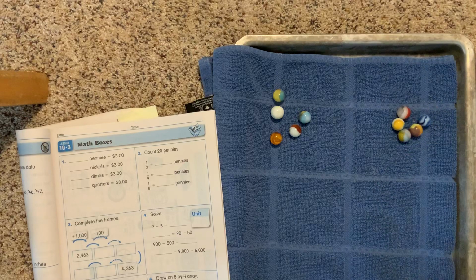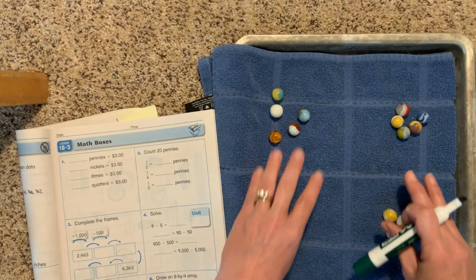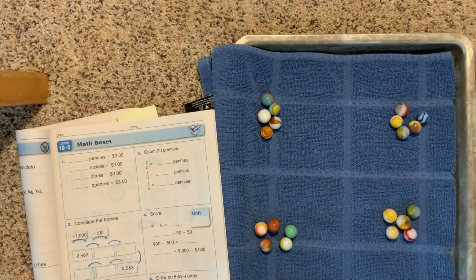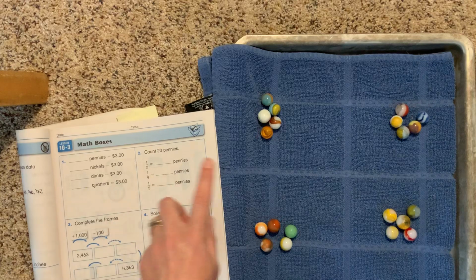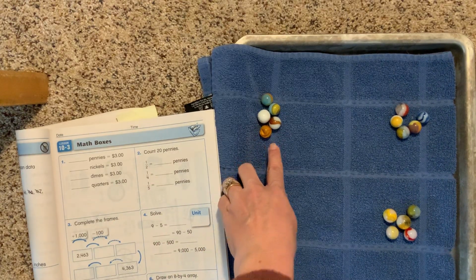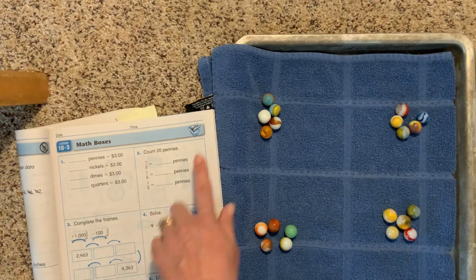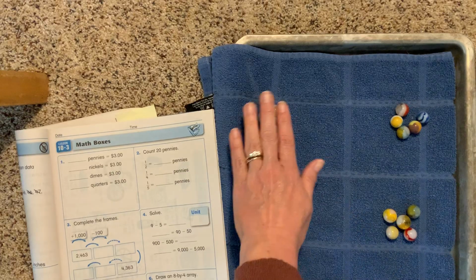So I'm putting a group in each corner of my pan to keep them separate. And mine looks like this. So in one of the 4 groups, 1/4, I have 1, 2, 3, 4, 5 marbles, or in this case, it's pennies. So 1/4 of 20 is 5.